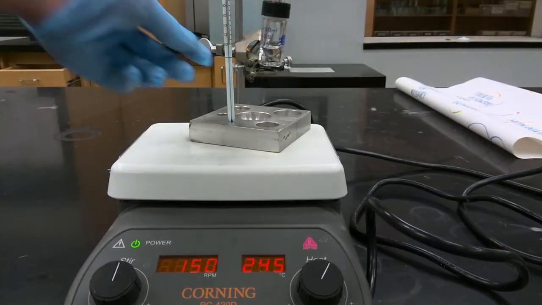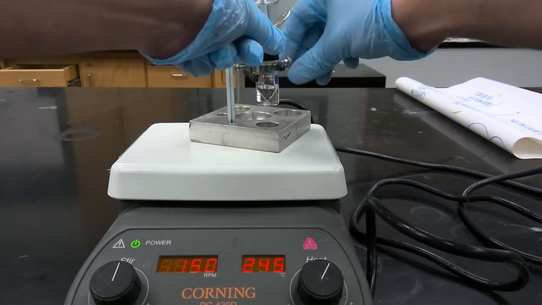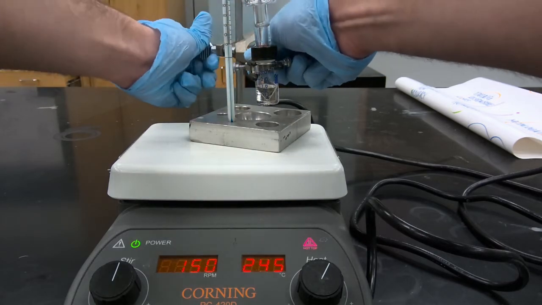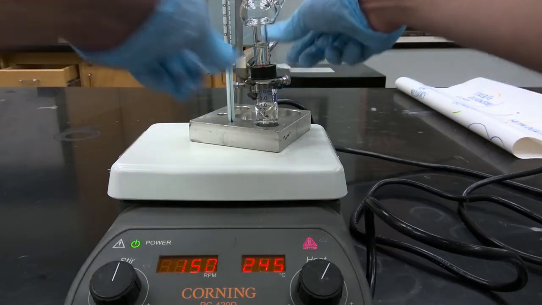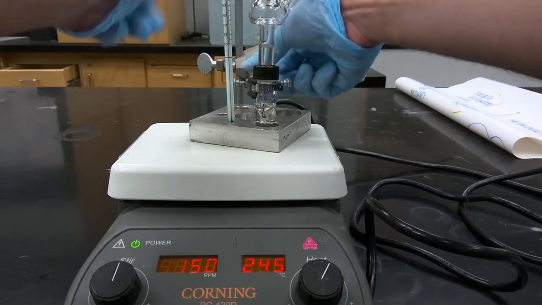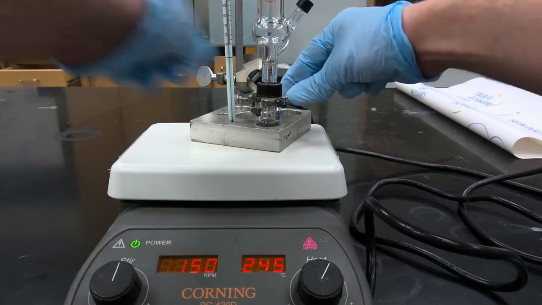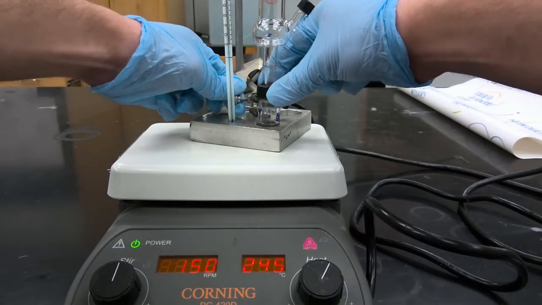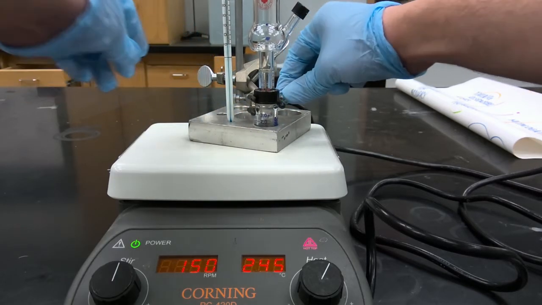And what we're going to do is load this onto our heating mantle. Okay, so we have our whole setup secure.